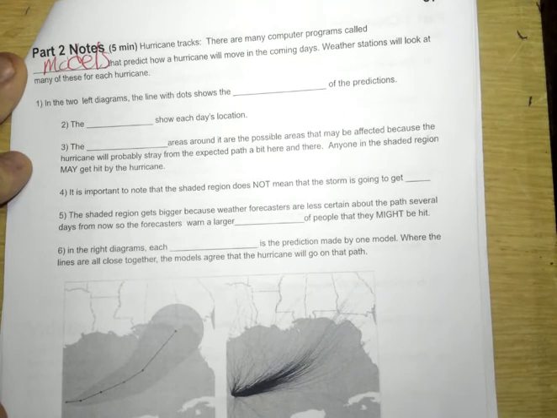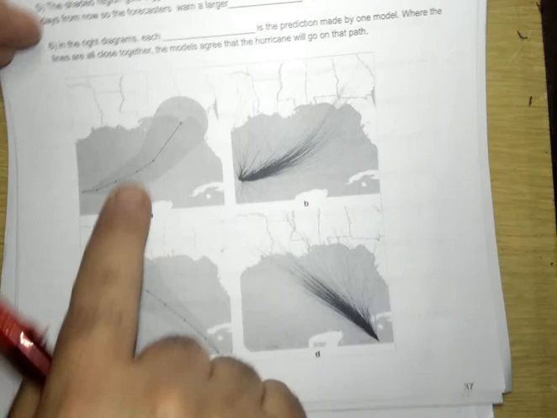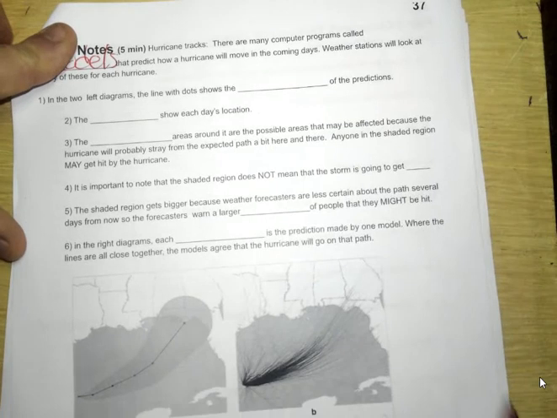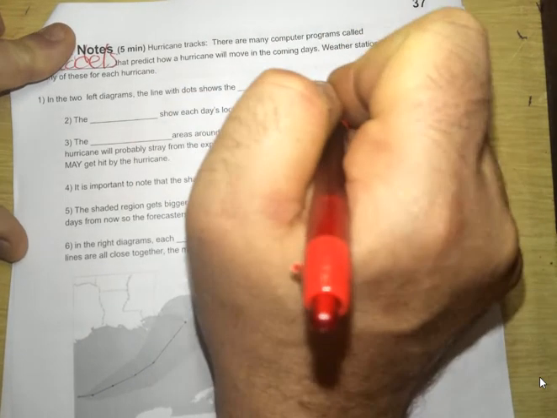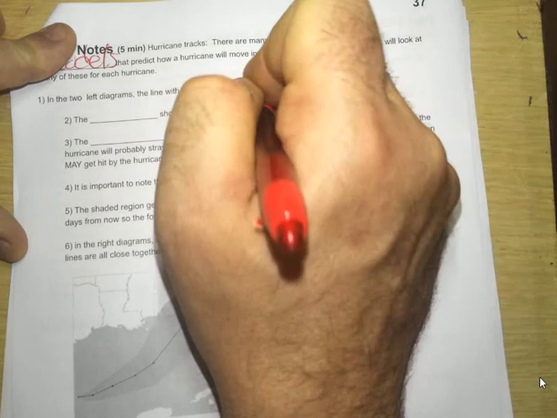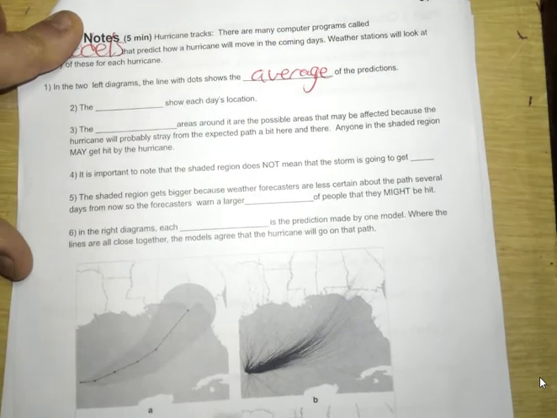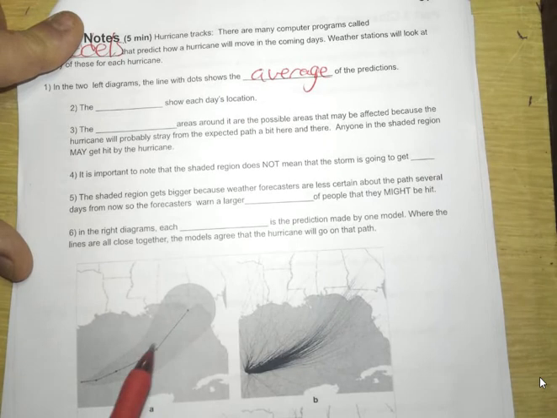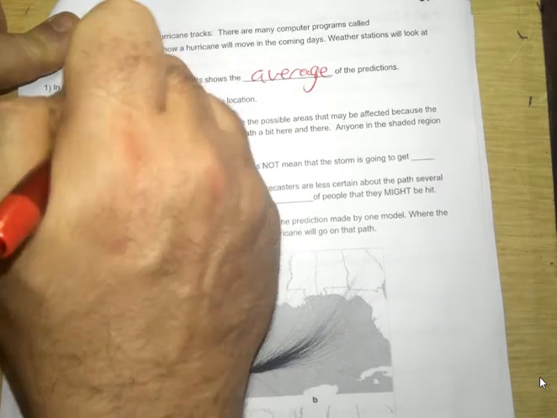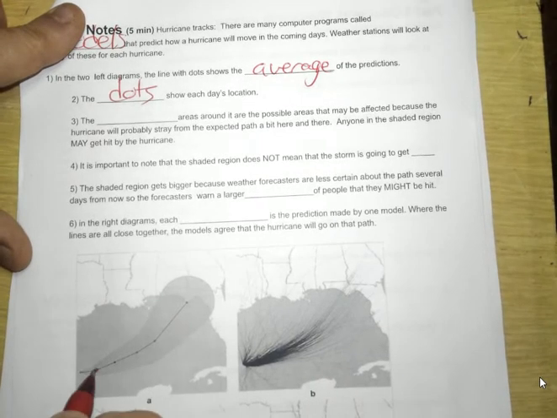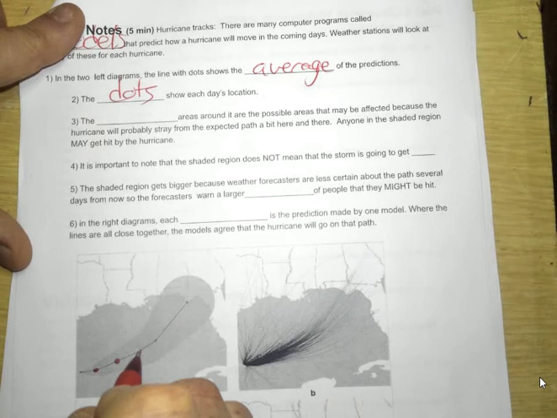In the two left diagrams here, the dots show the daily location. The average of the predictions: we have lots and lots of computer programs predicting the path of the hurricane, and this path here is the average of all of those. The dots show each day's location. They think that tomorrow it's going to be here, the next day there, the next day here, and then there.